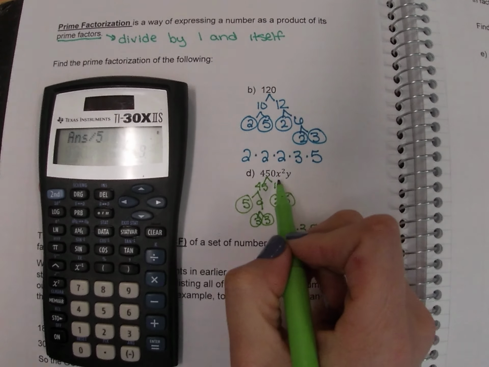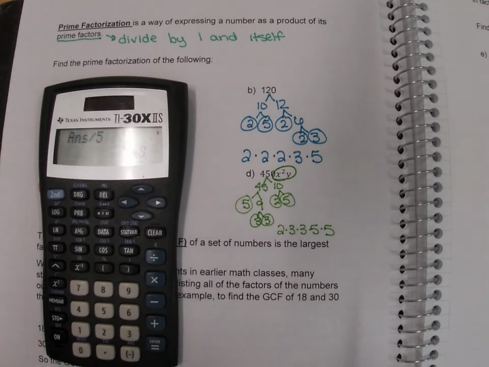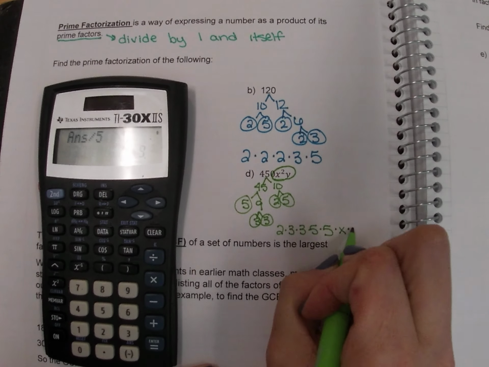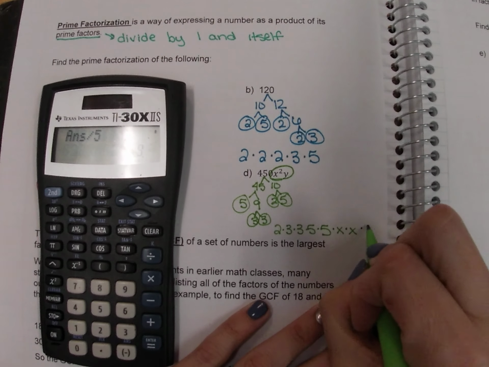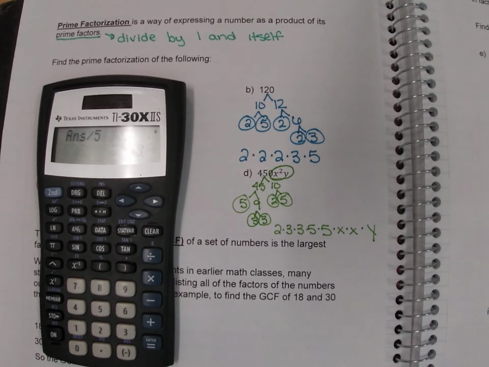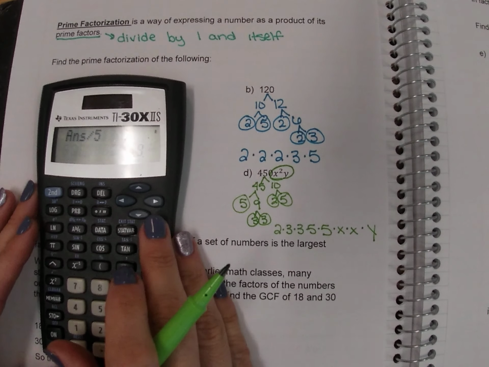But we're not done yet because we still need to consider this x squared y. Right? I prime factored the 450, but I still need to consider those variables. All we are going to do to prime factor a variable is write it the same number of times as its exponent. So an x squared is just an x times an x. If it was x to the 7th, we'd write x times x times x, and write 7 times. And then there is a y. And so that is our prime factorization there.